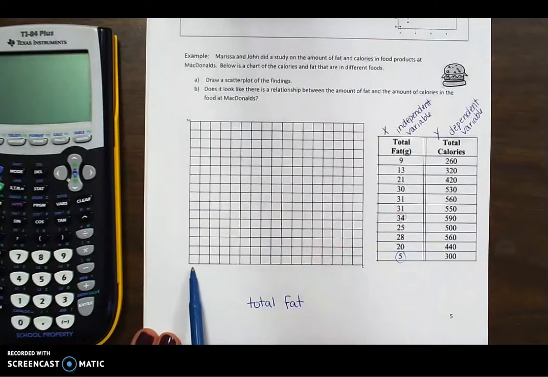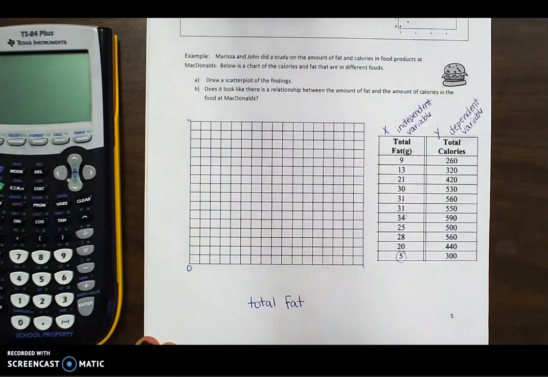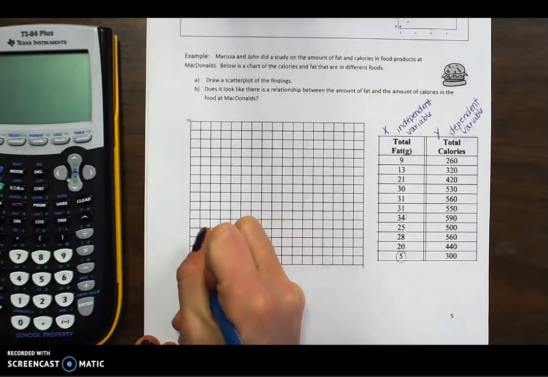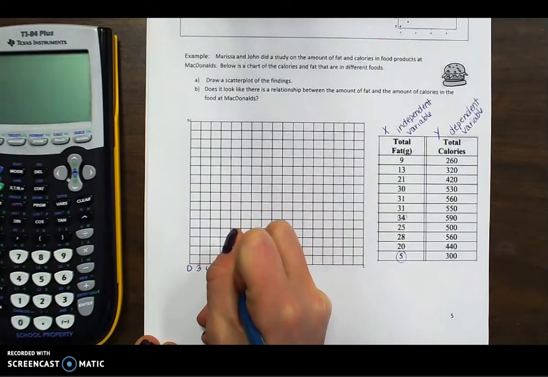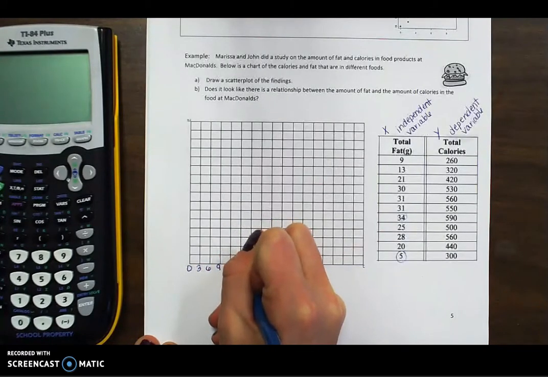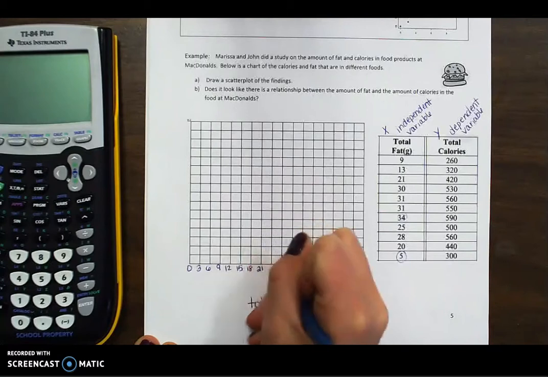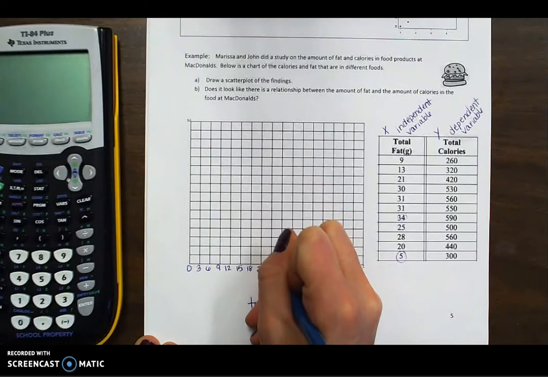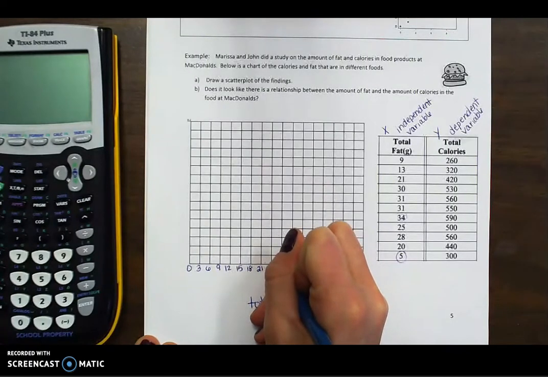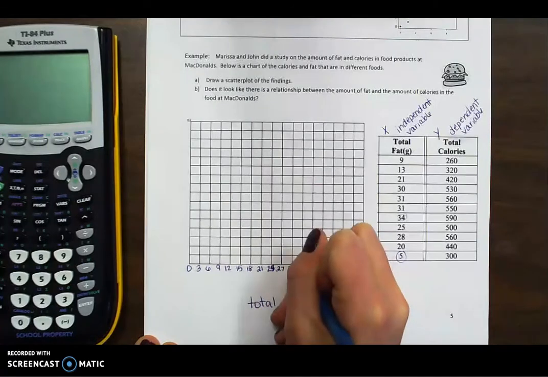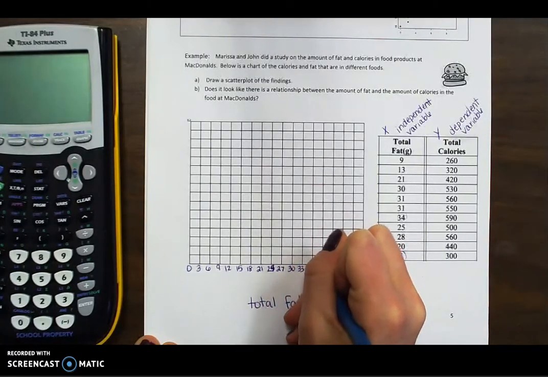And if we look at how many spaces we have, all right, so 2, 4, 6, 8, 10, 12, 14, 16, 18, 20. All right, we're not going to have enough if we count by 2s. So instead of counting by 2s, I'm going to count by 3s. So 0, 3, 6, 9, 12, 15, 18, 21, 24. All right, then we have 27, 30, 33, 36, and 39.